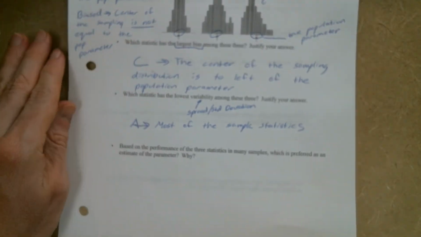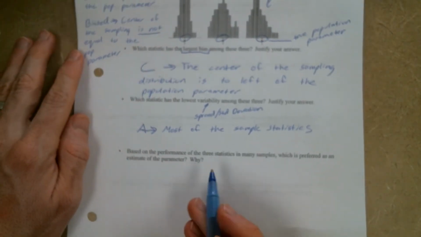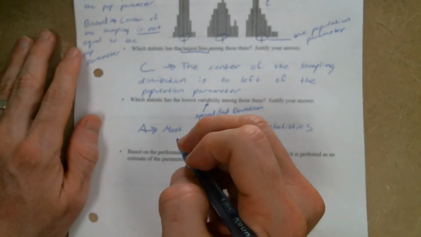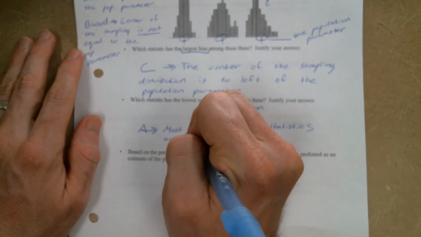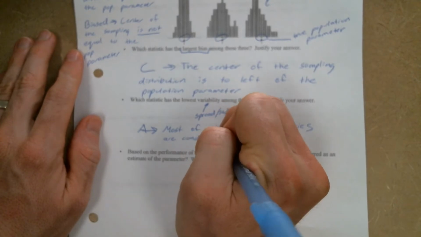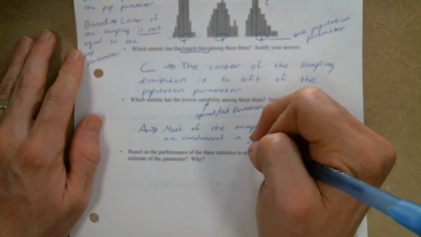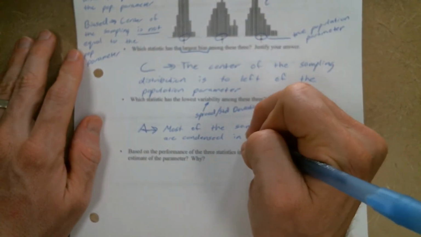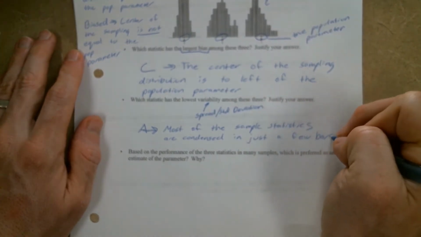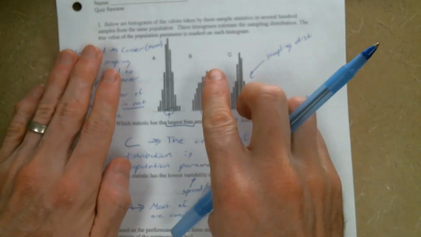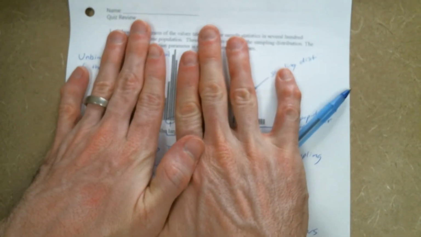Let me move that paper up so you can actually see it. So A, most of the sample statistics are condensed in just a few bars. The bulk of A is really just in these few bars.